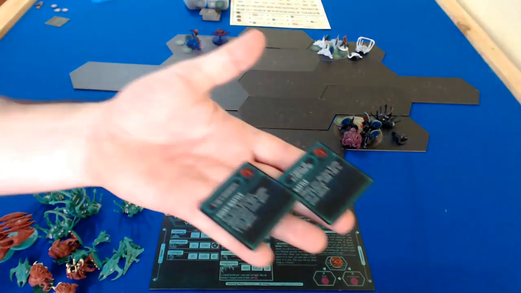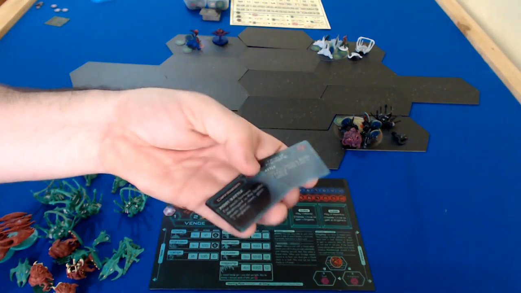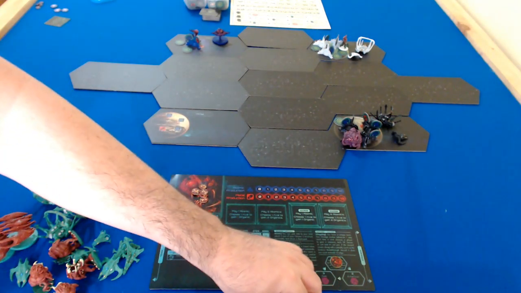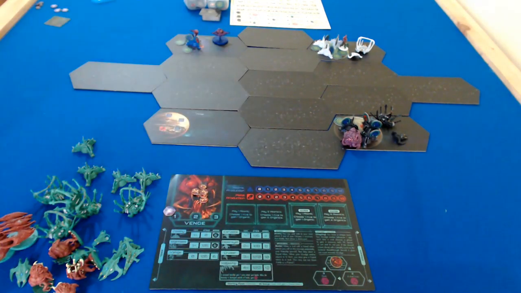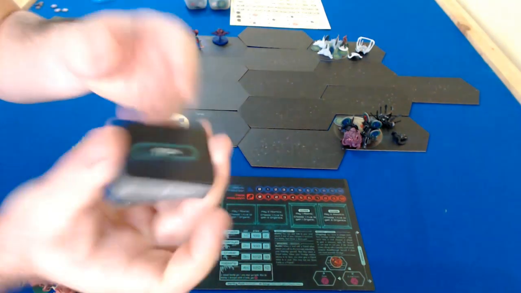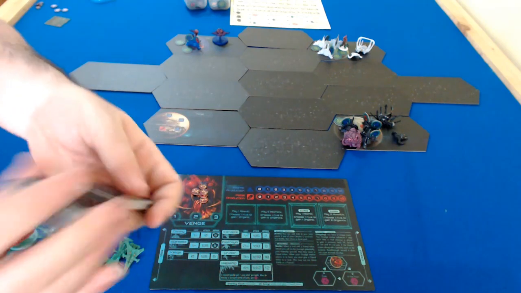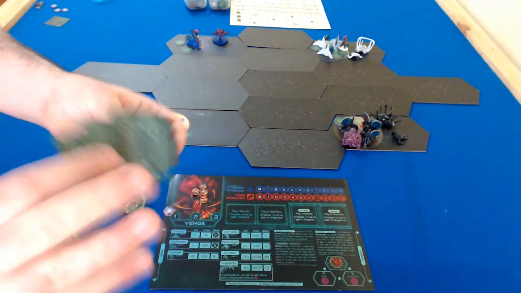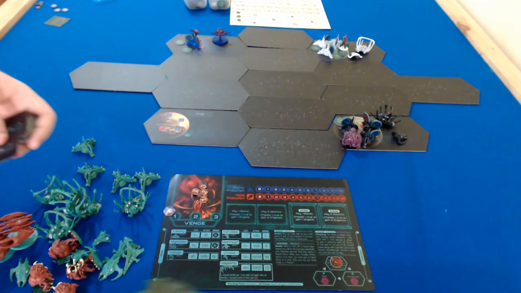Take 2 technologies that belong to that civilization and place them in your pool or near your civilization sheet. Grab your common technology deck, shuffle it up, and deal 4 common technologies to each player.